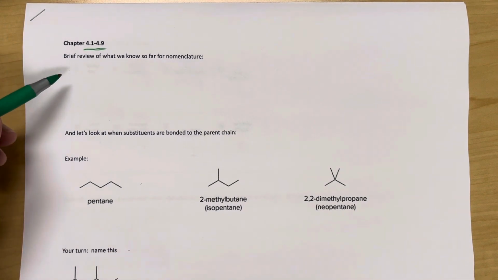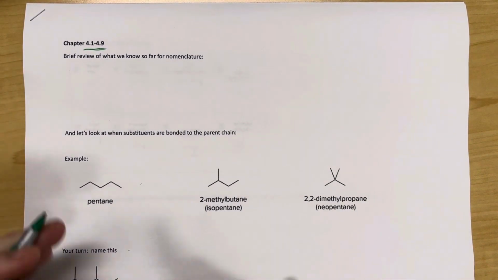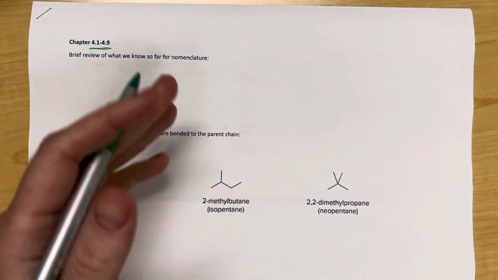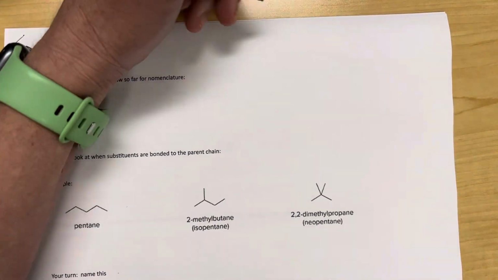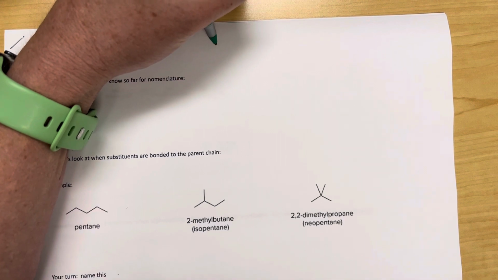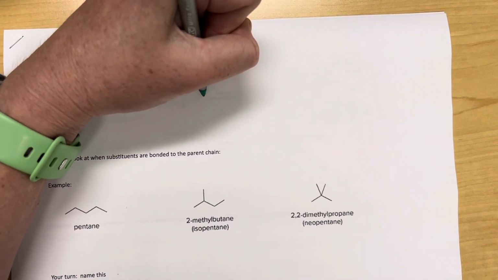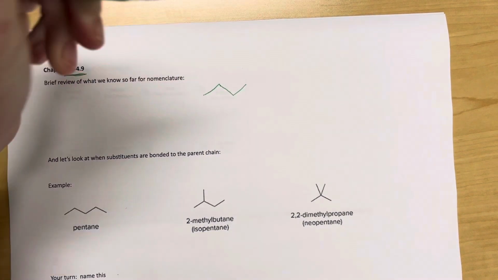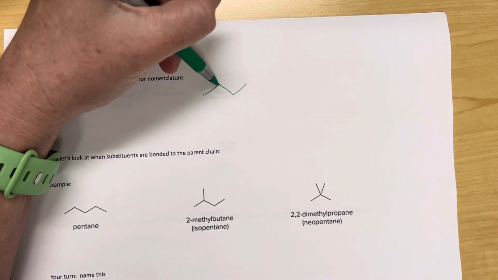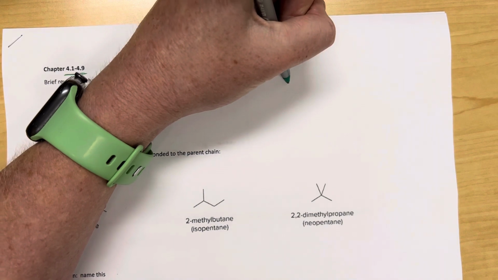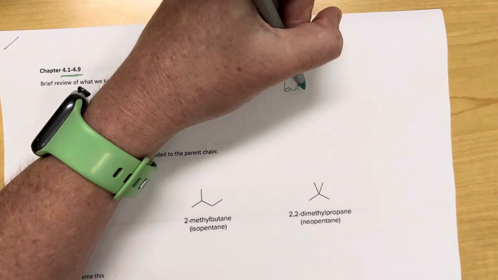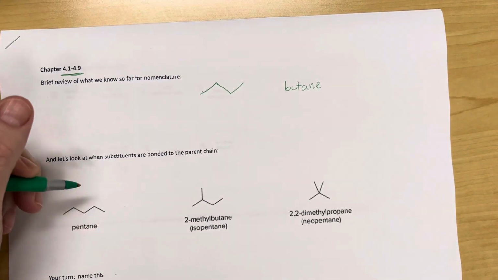All right, so brief review of nomenclature we know so far. Remember, we know those prefixes and we know the suffixes, like if it's got an "ene". For example, if we've got something straightforward like this, we have 1, 2, 3, 4 carbons, so we know that's going to be some kind of "but". And because they're all single bonded, it's going to be butane.